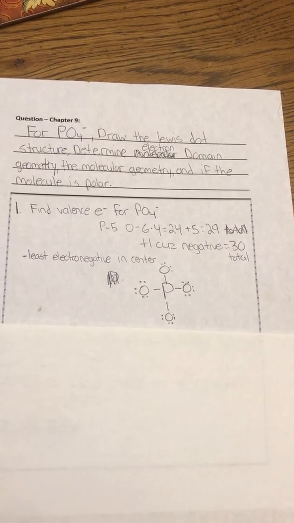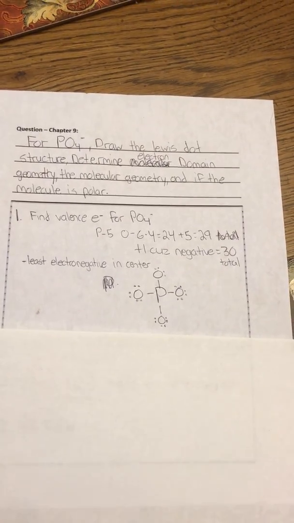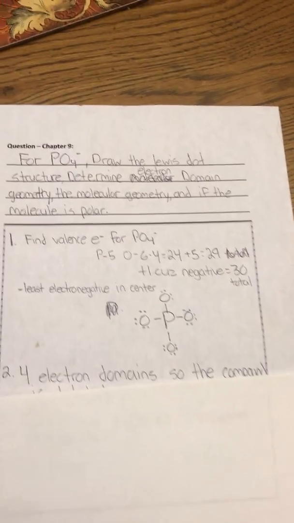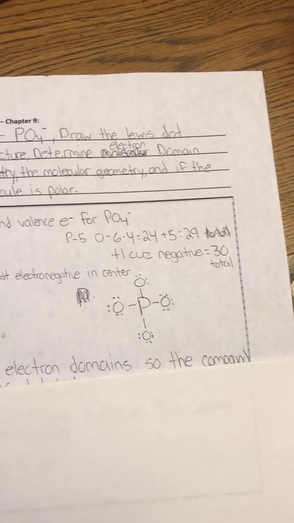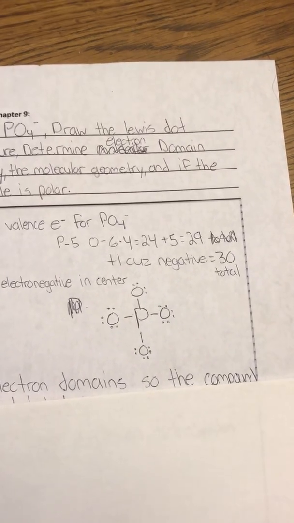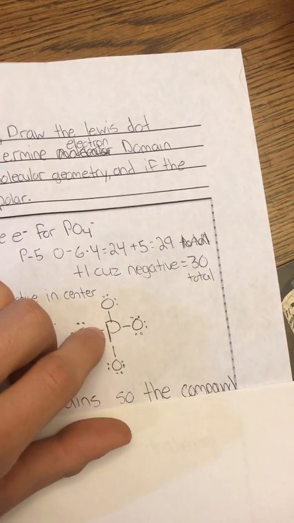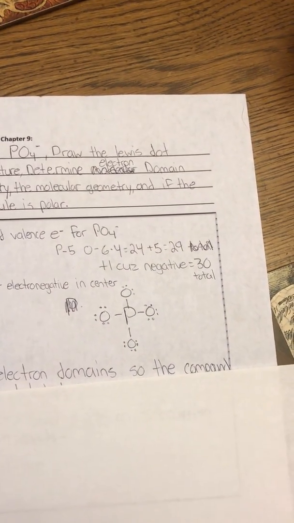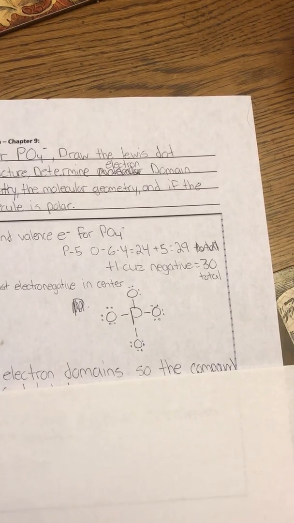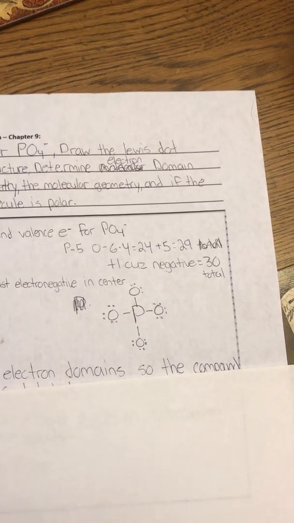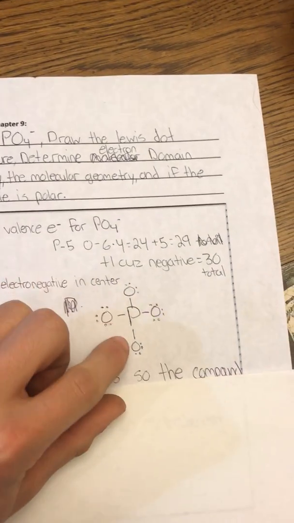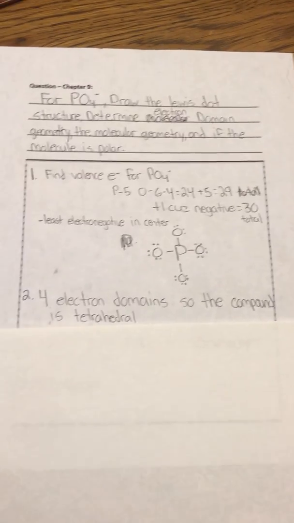The next step is to determine electron domain geometry. So that's pretty simple. Any bonding pair of electrons, so the bonding pair between the P and the O, is going to be one electron domain, and any lone pair of electrons is going to be an electron domain. So we have no lone pairs here, we only have 4 bonding pairs. It's right here. So you have 4 electron domains, so the compound is going to be tetrahedral.